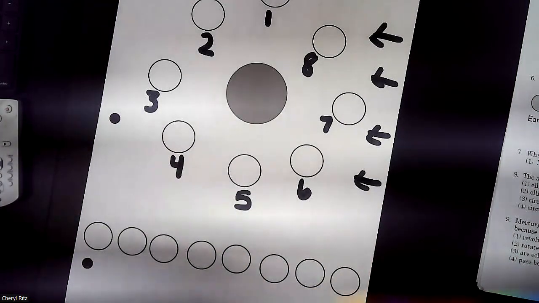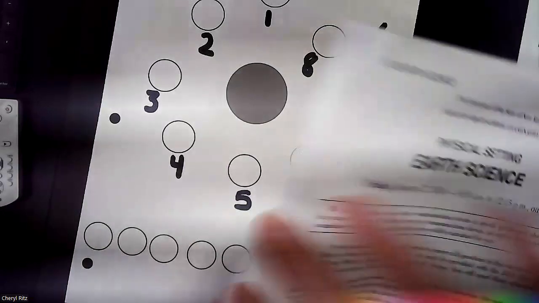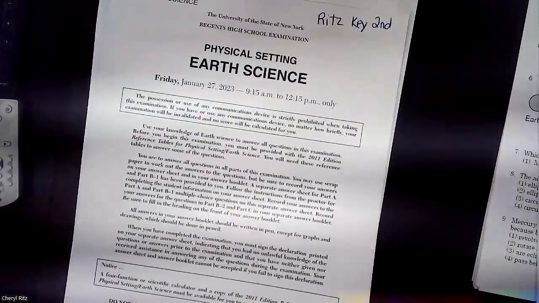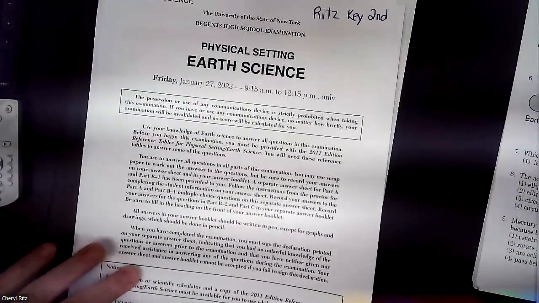And then just to wrap it up, don't forget your homework is the January 2023 test. We're doing questions 31 through 50.